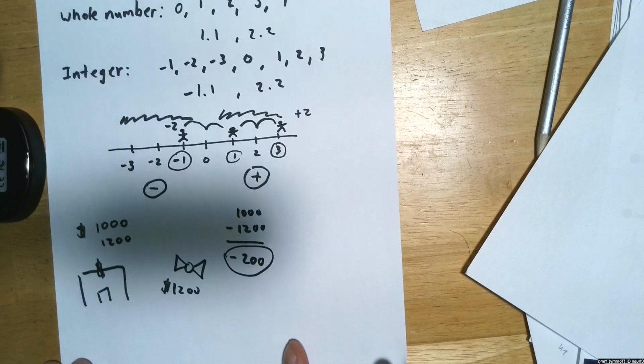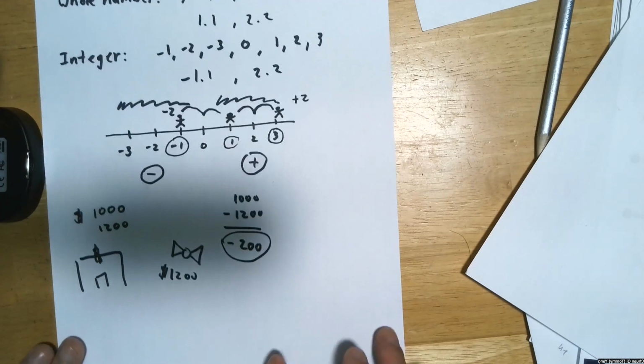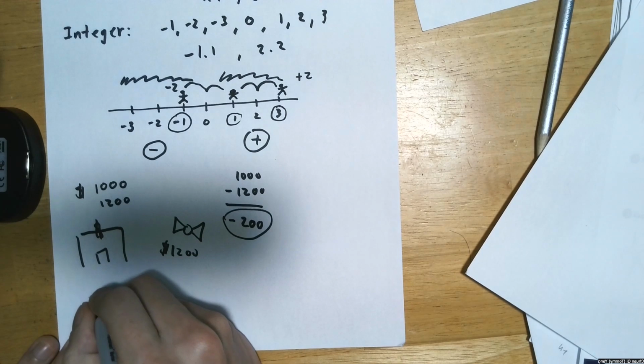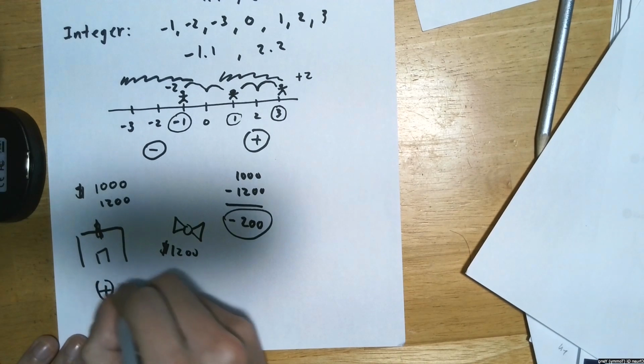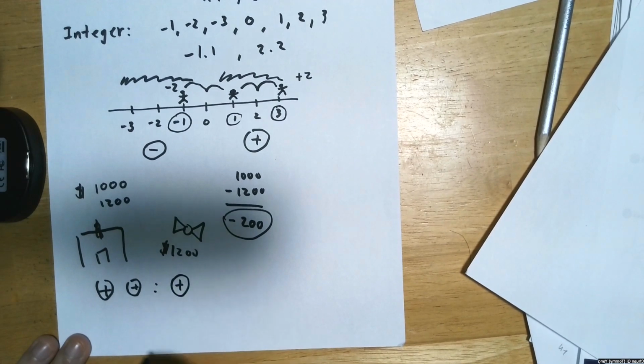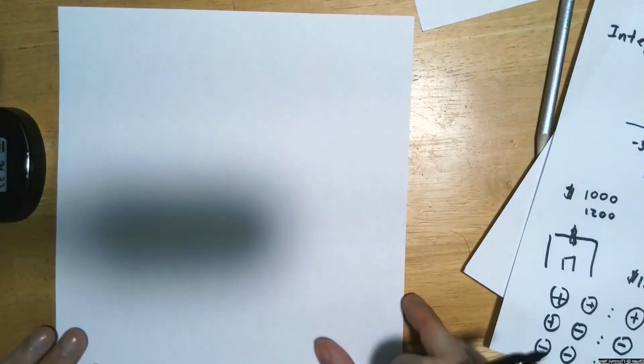Now, aside from just adding and subtracting, you can also multiply and divide integers. The rules for multiplying and dividing integers is as follows. When you multiply two positive integers, you will get another positive integer. If you multiply a positive integer and a negative integer, you will get a negative integer. And if you multiply two negative integers, you get a positive integer. Now, this can be illustrated also in a number line.